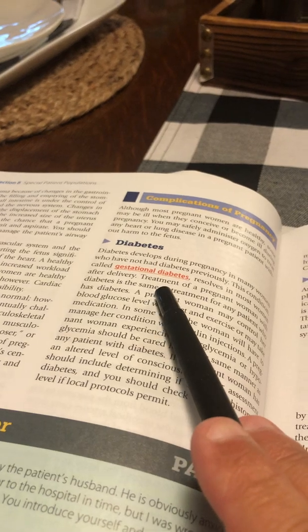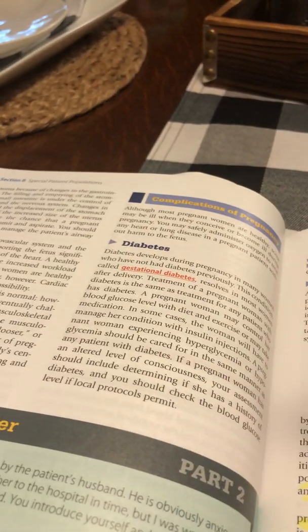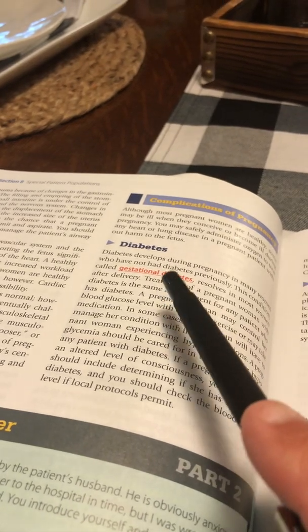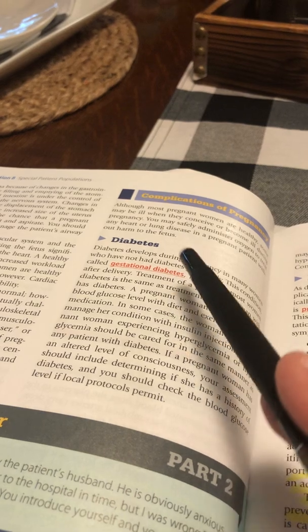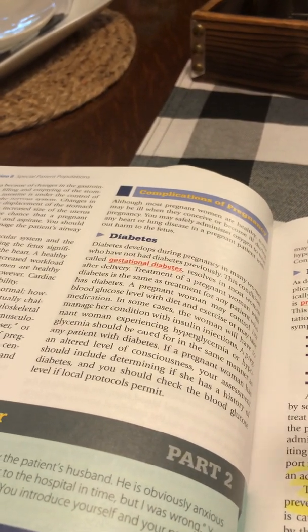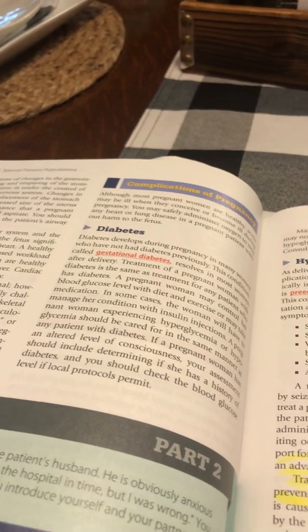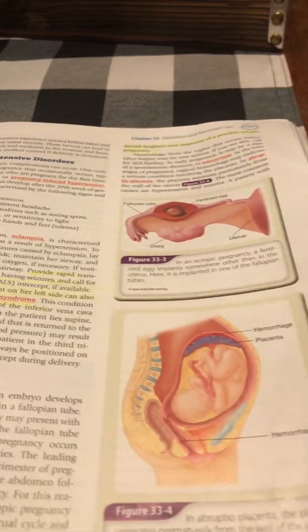And once the baby is delivered and the pregnancy is over, the patient should normally go back to a regular lifestyle. But this is used with good prenatal care. This is caught early in the pregnancy, and they're able to help that along and make sure the developing fetus grows properly.